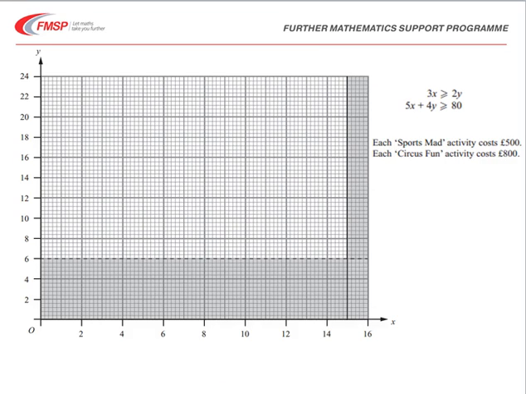In part A, we're asked to say why this particular line is drawn dotted, and that's purely because the one constraint which we're given, which was Y is greater than 6, is a strict inequality. So as long as you say that, then the mark which was available for that part of the question would be given to you. So it's just a case of saying that this is a strict inequality rather than being greater than or equal to or less than or equal to, in which case a solid line would be used.